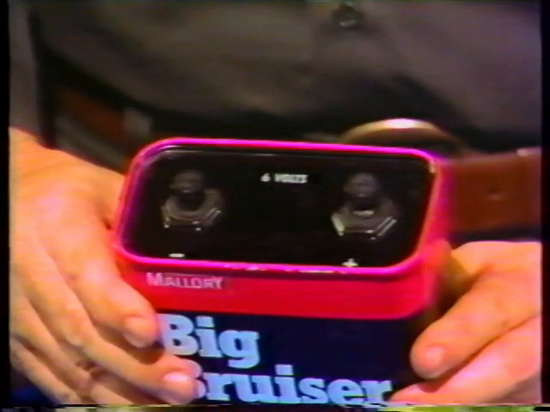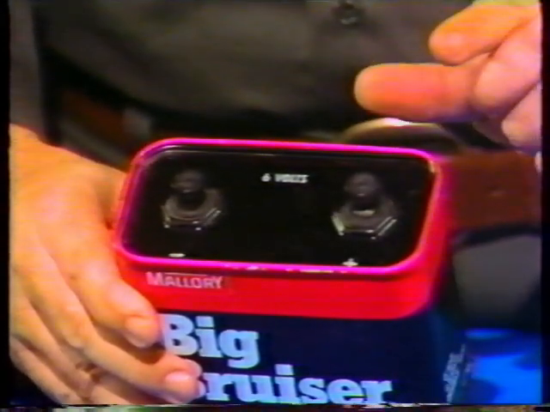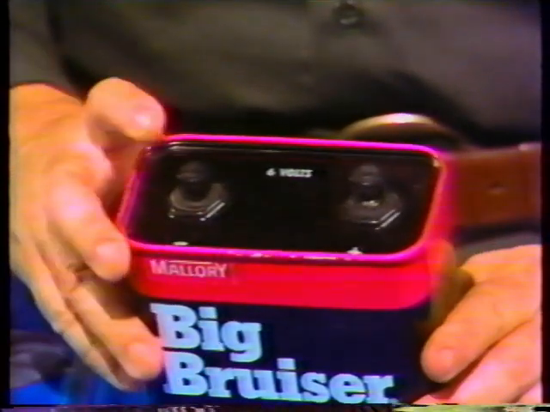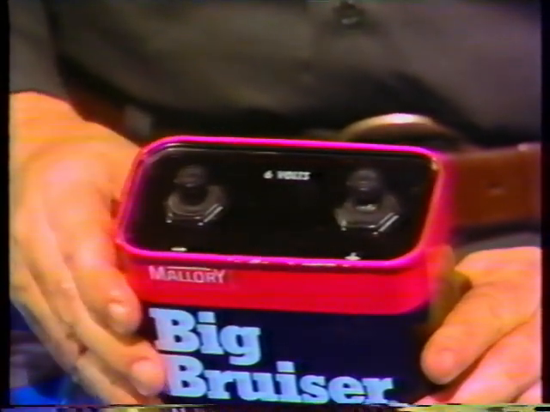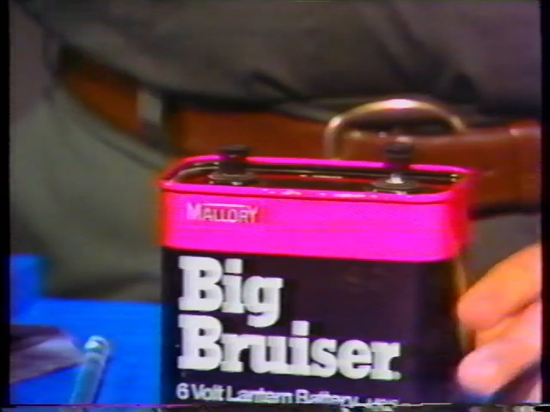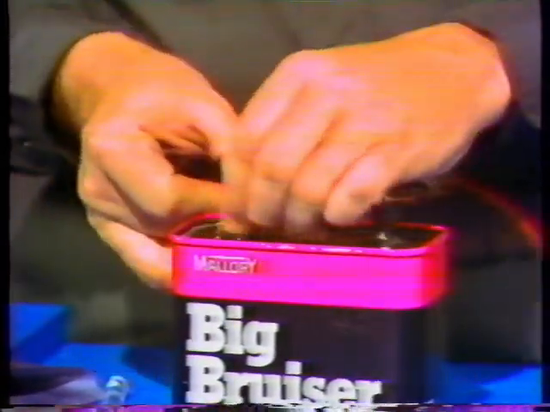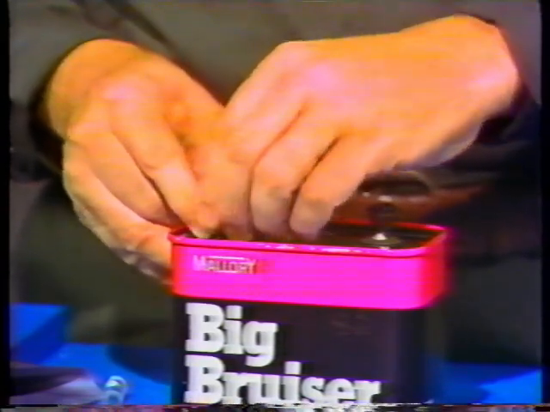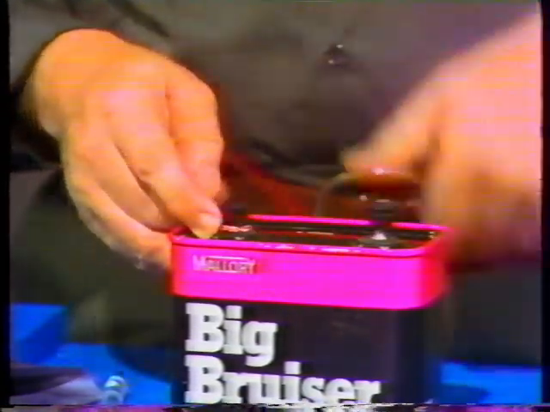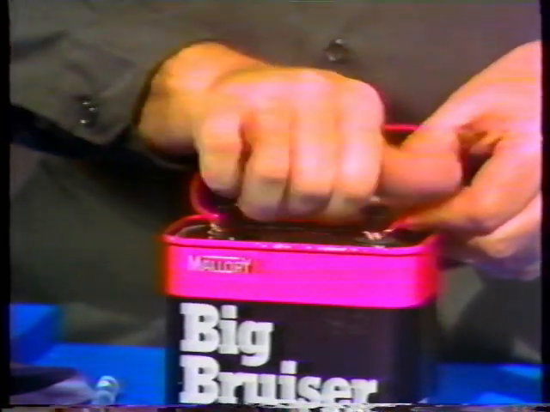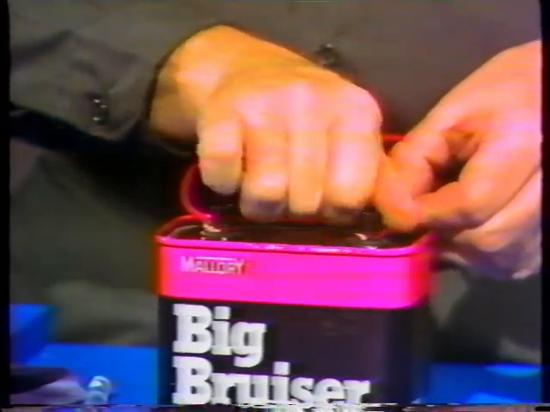Now, this battery has a positive charge here at this terminal where the plus is, and a negative charge at this terminal indicated by the minus side. Now, when this wire is connected from the negative terminal to the positive terminal, electrons begin to flow through it. By the way, this wire makes it easy for the current to flow.